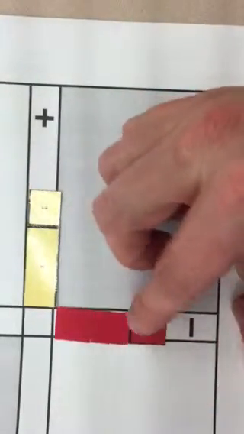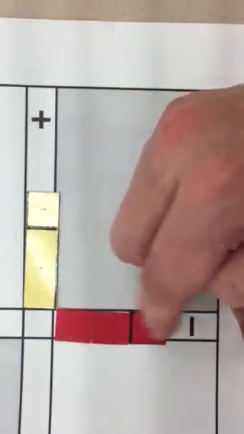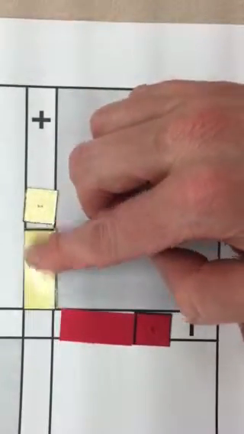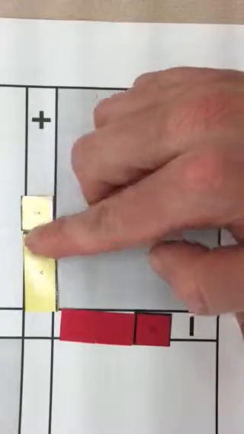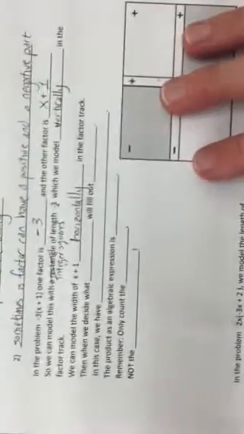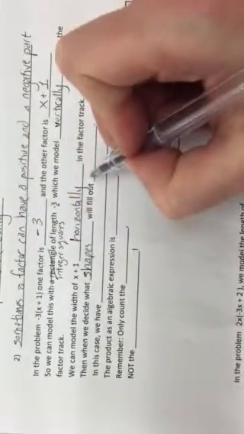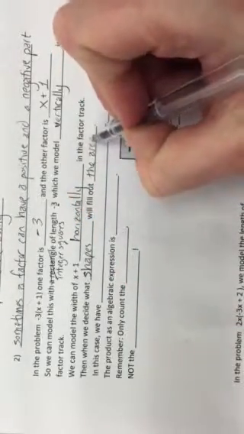So see, the shapes are different. The method we're using isn't. We still put one factor here for the length and one factor here for the width, but now the shapes are different. Now we don't just have integers, we have different shapes. So we have x plus 1 here. So that's how we model the factors. Now we have to decide what shapes will fill out the area.